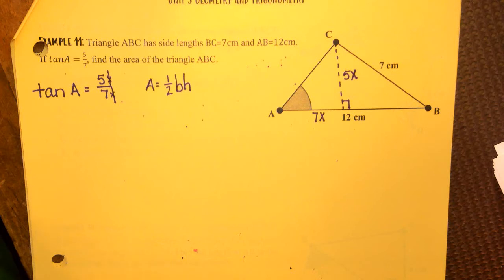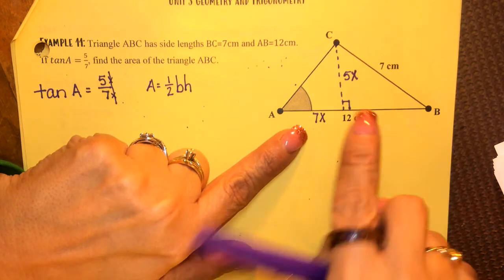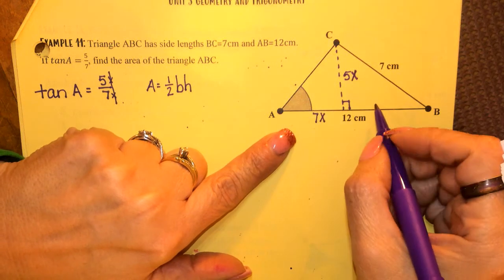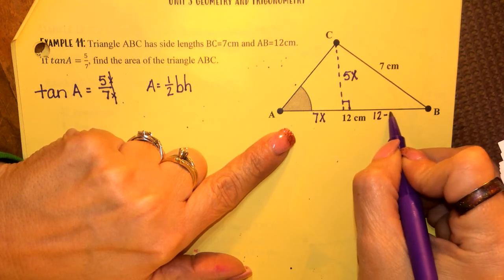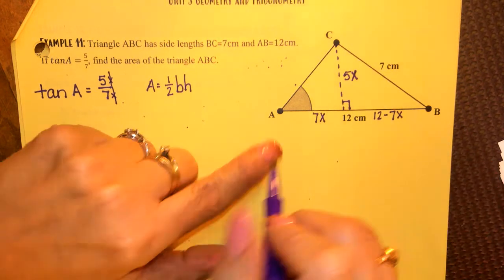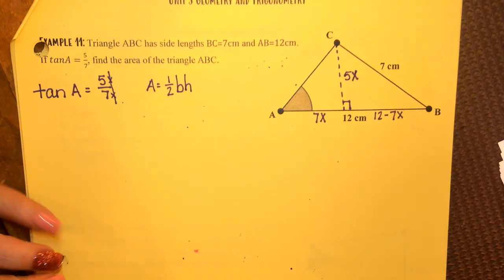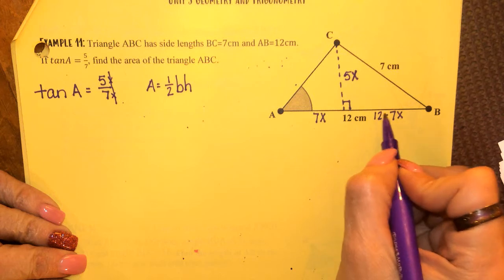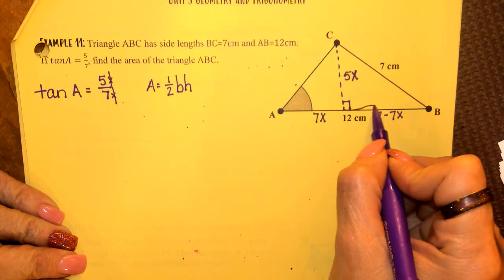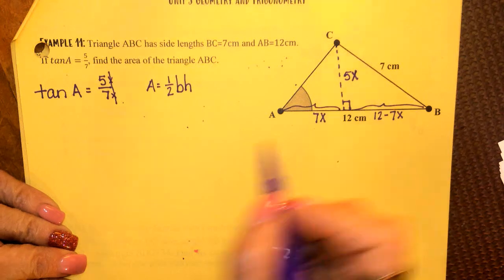So I look at this as 5x over 7x, which means this over here, you're thinking, oh, but this is 5. Well, it's really 12 minus 7, and whatever this reduced by to get this. And you're thinking, well, why do we even have to do that? Because it's all going to cancel out. It is, but it's not. You'll see as we go. All right, so this 12 minus 7x is this distance right here, and this one right here is 7x.